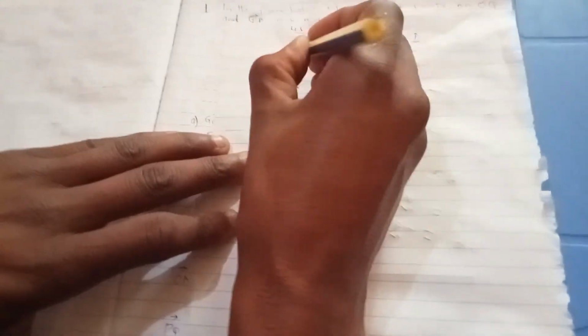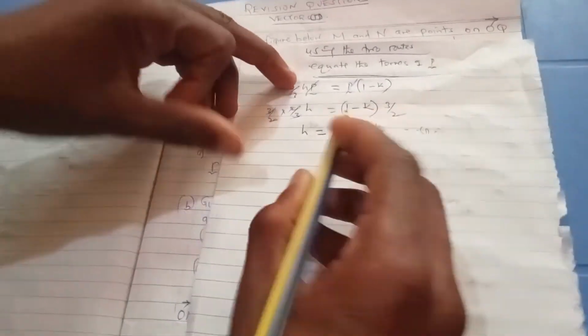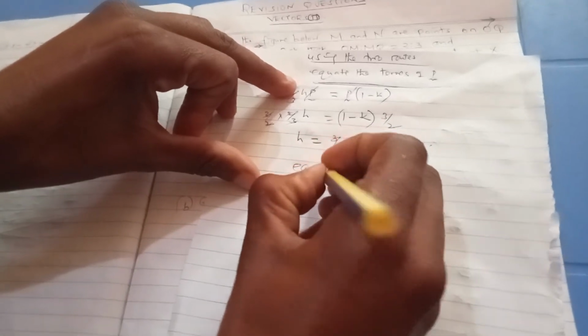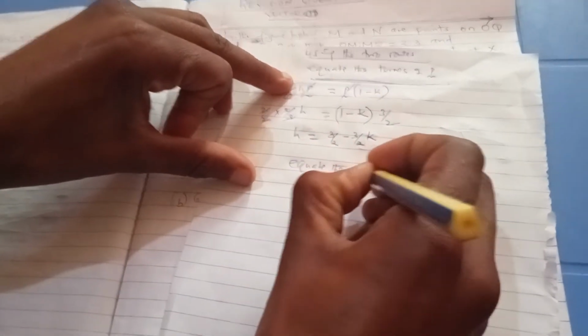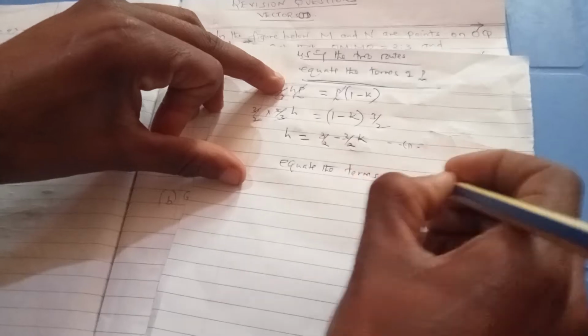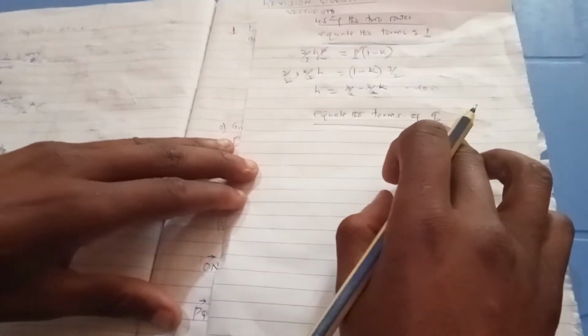Then the second step will be to equate the terms of vector q in the two roots. So what is our q in the first case?